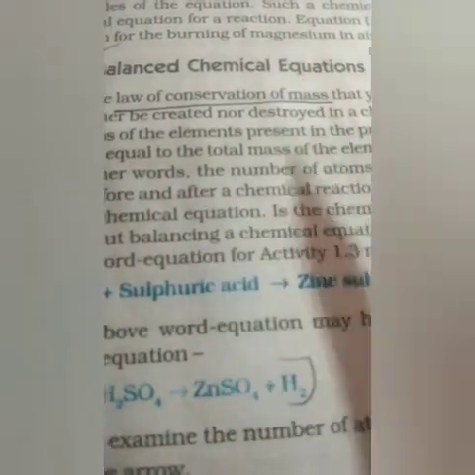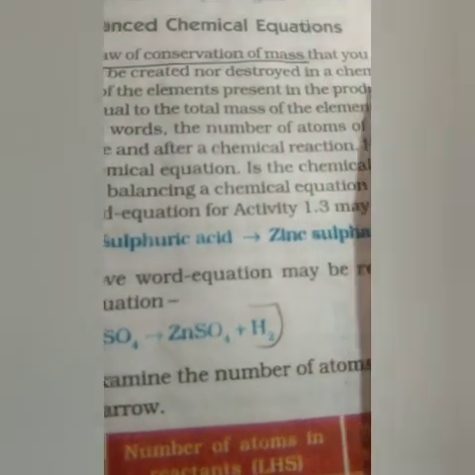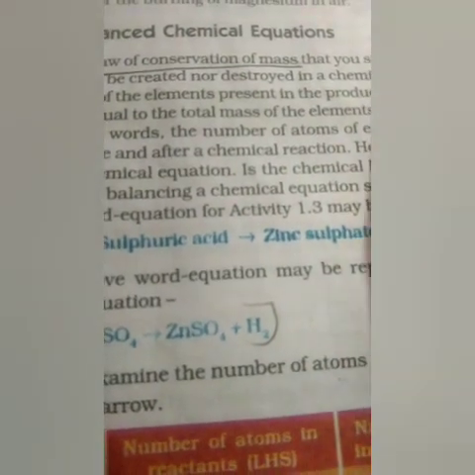Recall the law of conservation of mass that you studied in class 9th. Mass can neither be created nor destroyed in a chemical reaction.